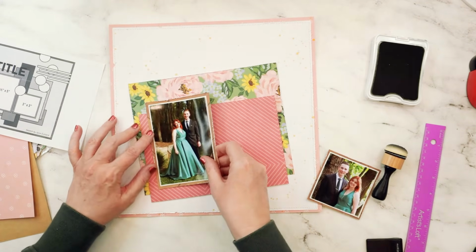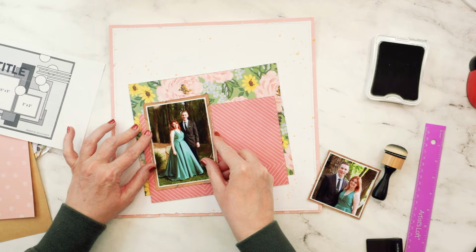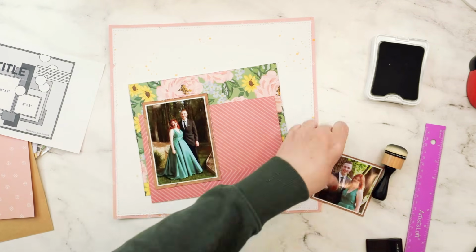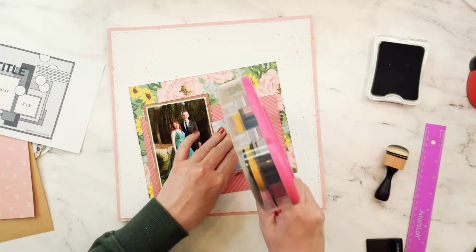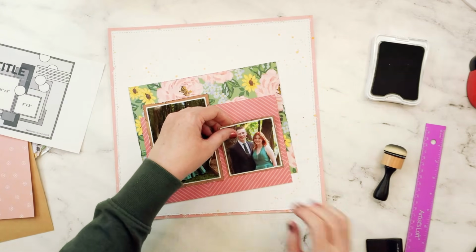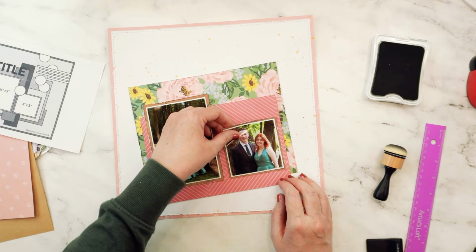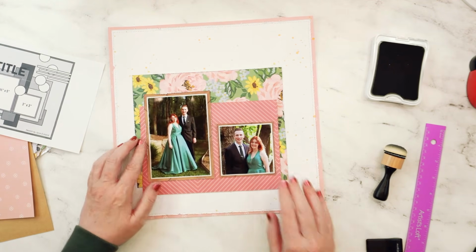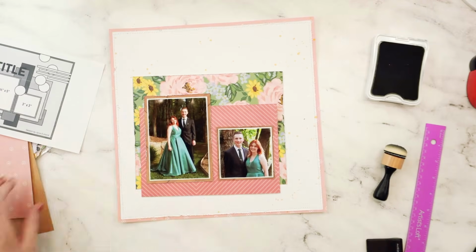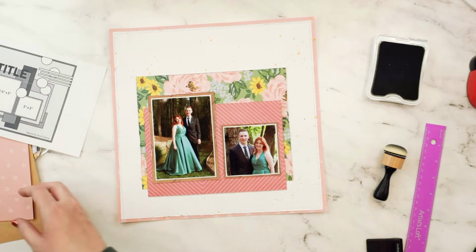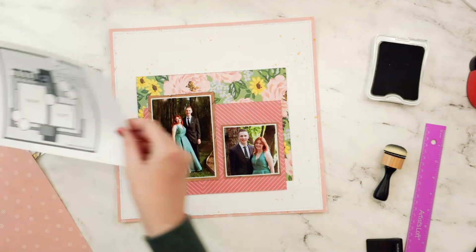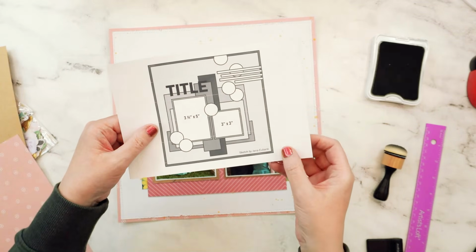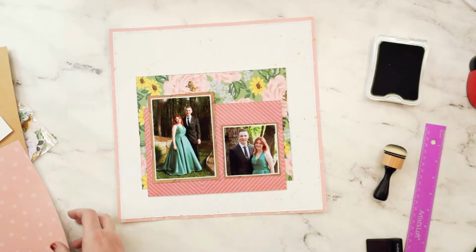Okay, so let's bring this back in. And then for this one, I'm gonna set this one over here to the right. And the bottom edges are aligned with each other. Okay, now we do have a piece that is gonna go underneath along the bottom. So we just did these two. Now we need this horizontal bar, and then we'll work on the two vertical strips.